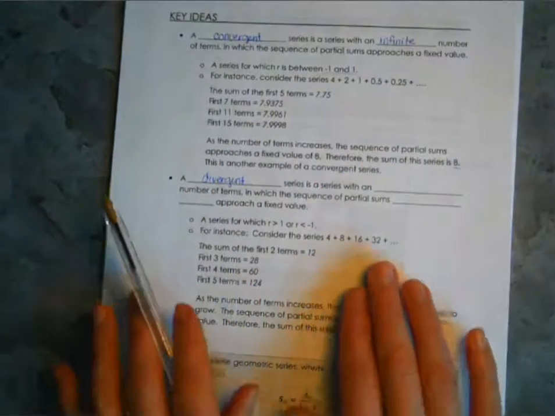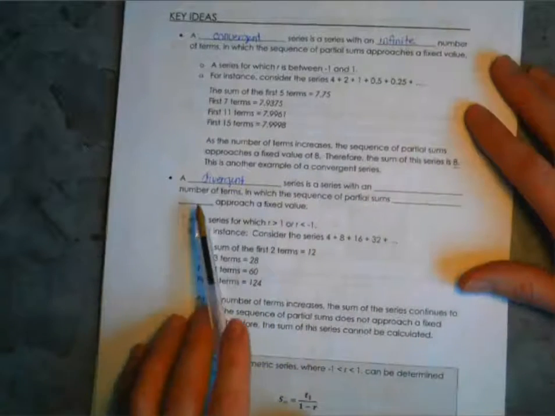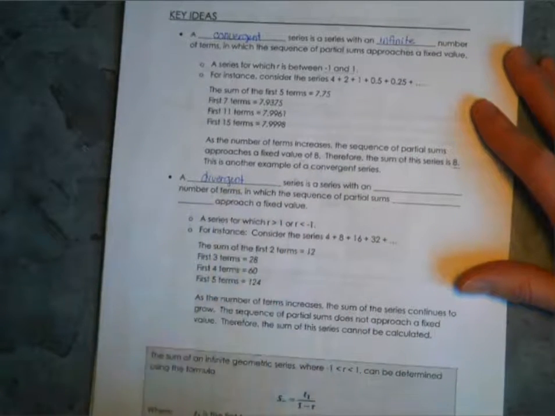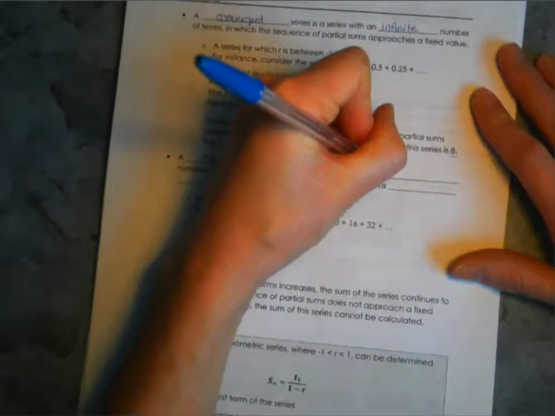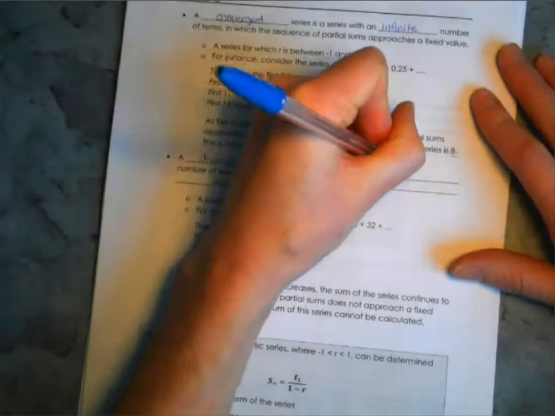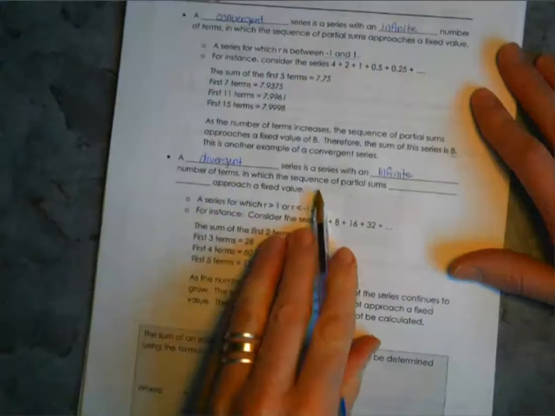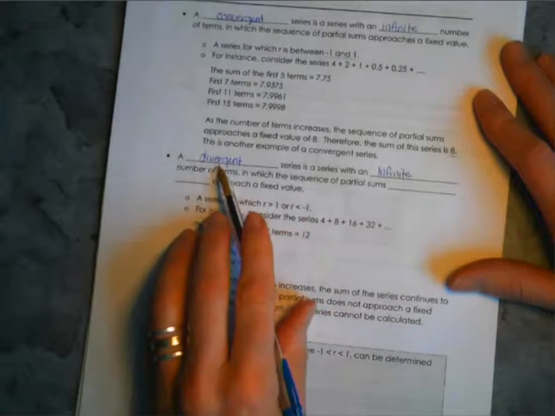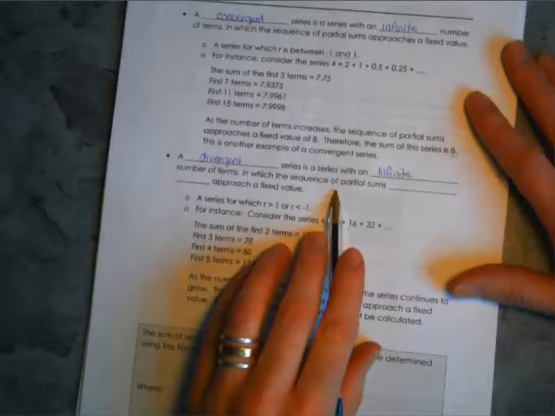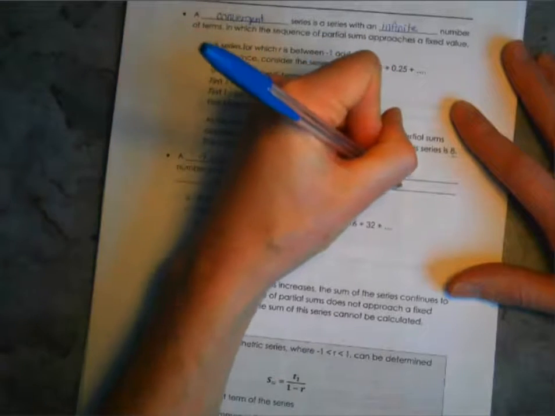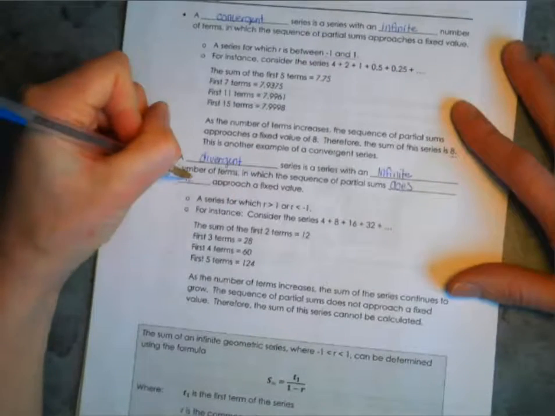It's where your sums keep getting further and further apart. So a divergent series is a series with an infinite number of terms. So both of these are infinite geometric series. But in this divergent series, the sequence of partial sums does not approach a fixed value.